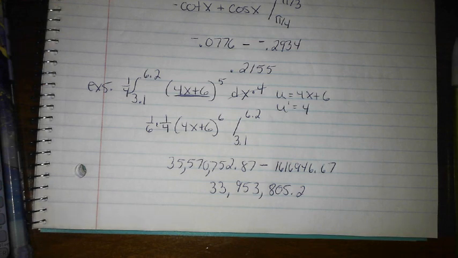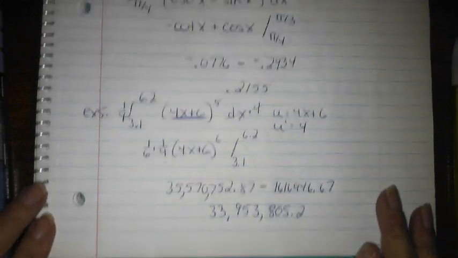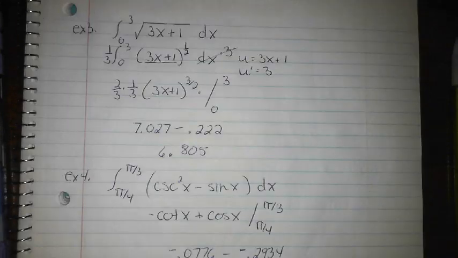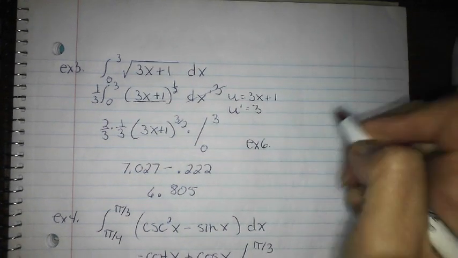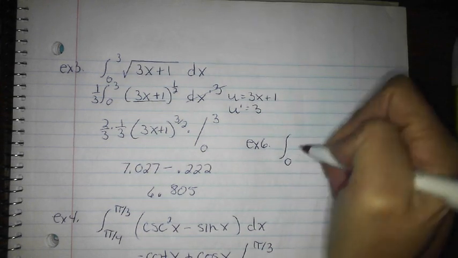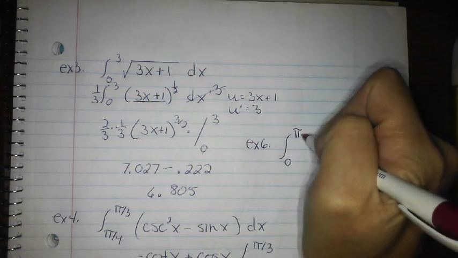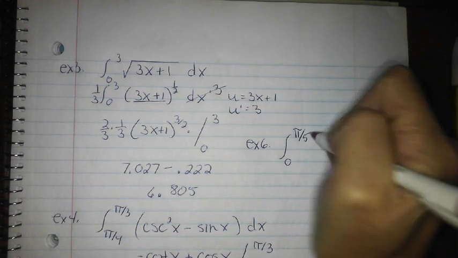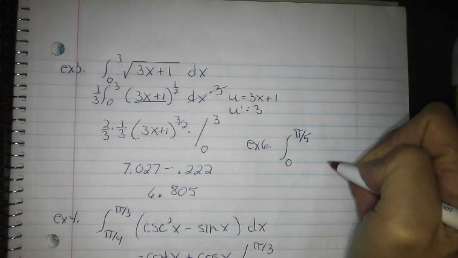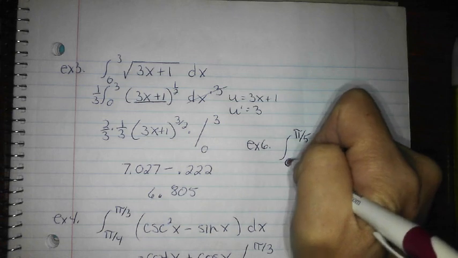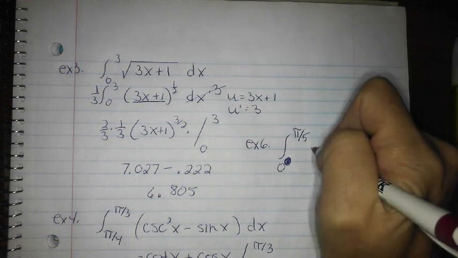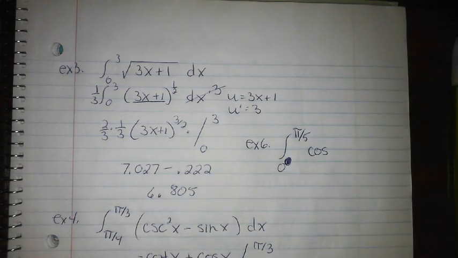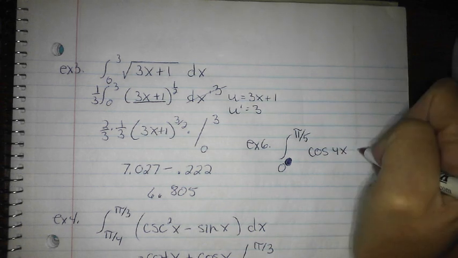Okay, and then our last one is another trig one. I think I'm going to squeeze in number 6. We're going to go 0 to pi over 5. Okay, let's go. Oh, yeah, just keep what I got here. Cosine 4x dx.